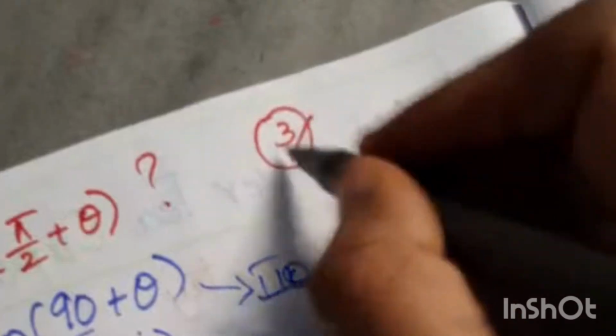This is the answer. This comes under the second quadrant, and sin(90 plus theta): 90 means the angle changes, so sin becomes cos, so cos theta is the value. So this is a simple problem. Now tan.